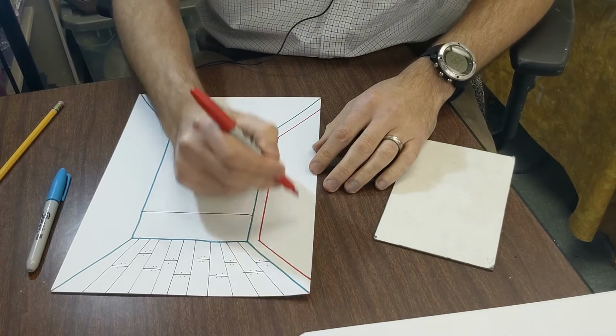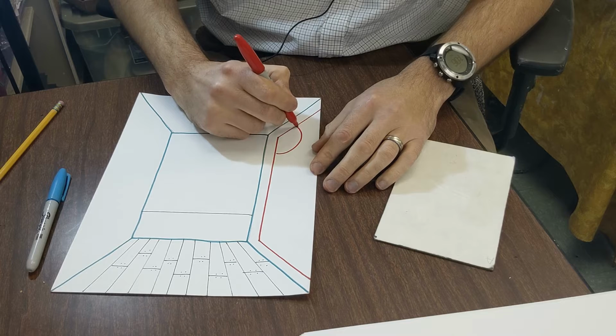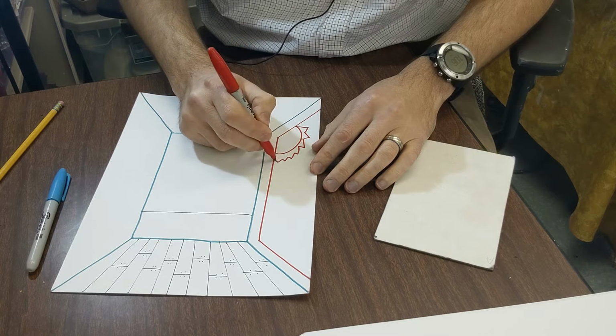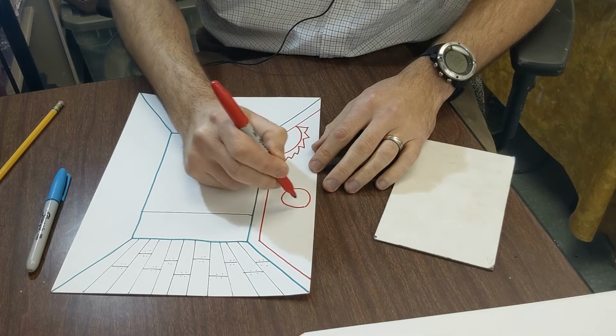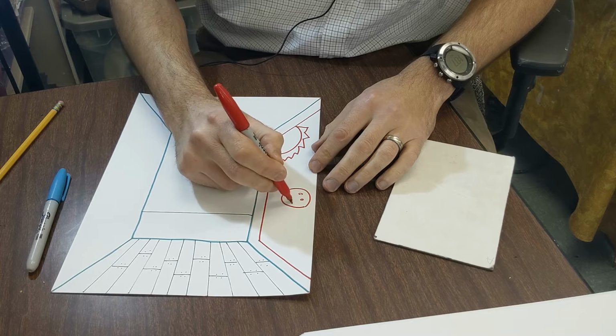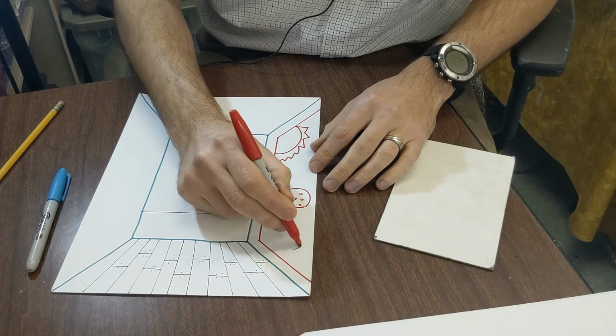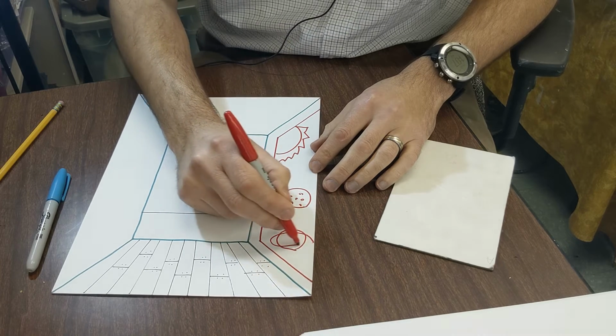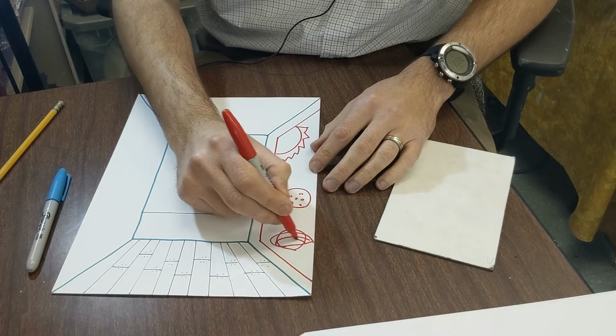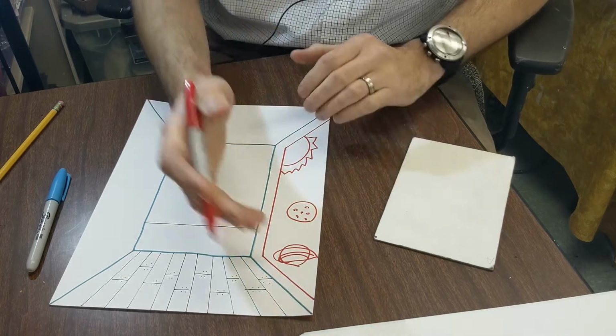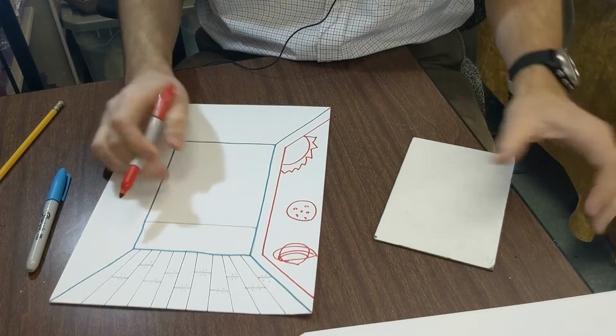So I can make things in there like, I don't know, maybe I'll do the sun, and maybe the moon. Maybe I'll do Saturn. Do a couple other little things inside there. So then I can have like outer space in that side.